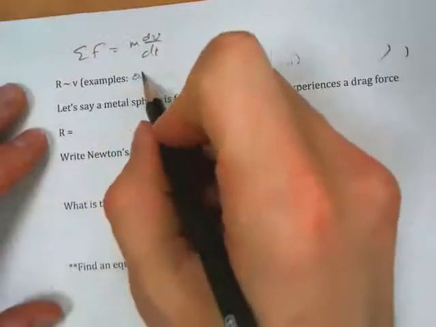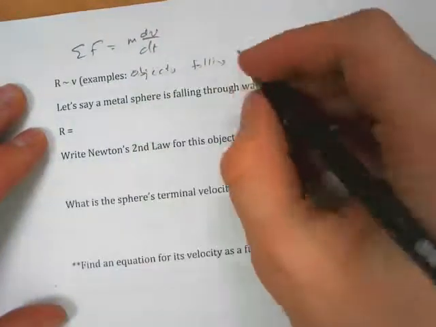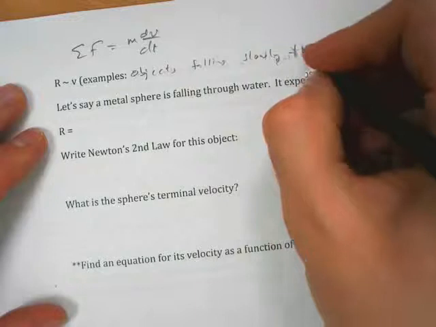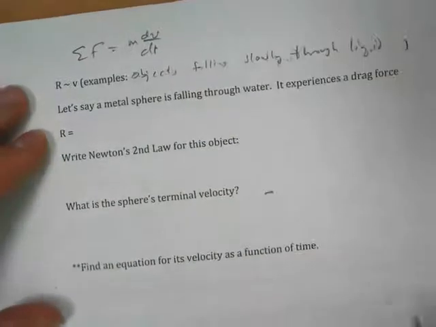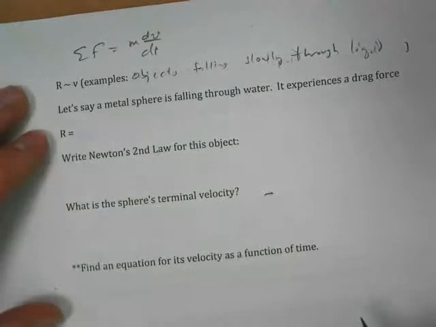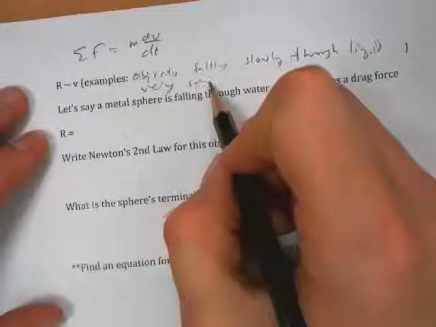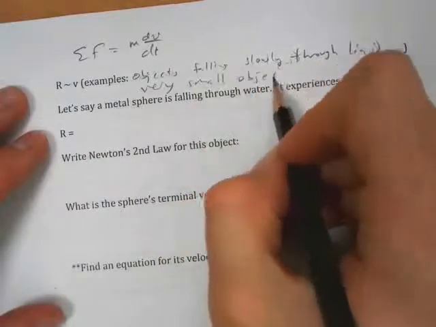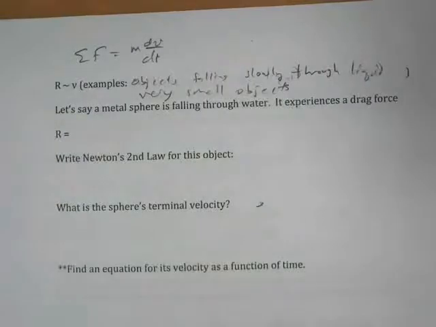So, this applies to objects falling slowly through liquids, and it also applies for very small objects. For example, a particle of dust in the air. That's when the magnitude of the resistive force is proportional to velocity.